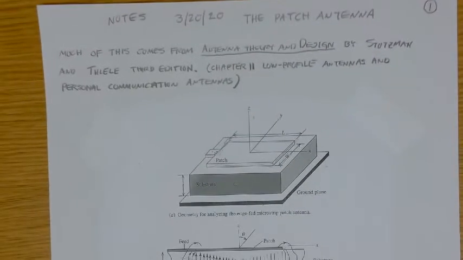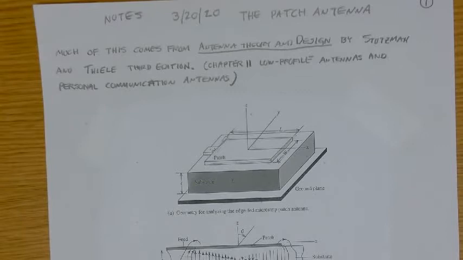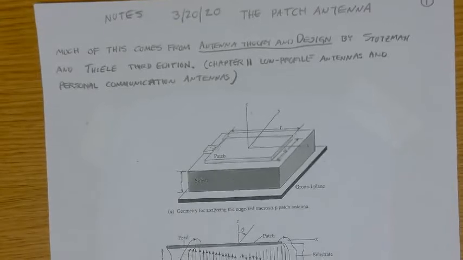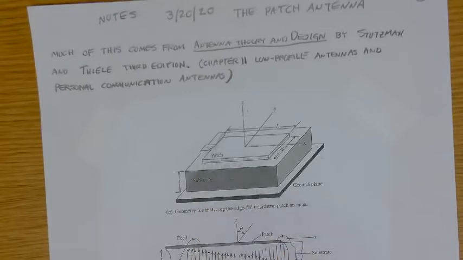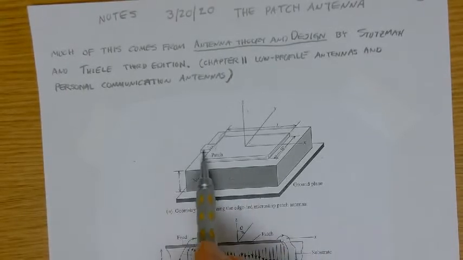Okay, so all these things are easy to see, both here in the video and on the online notes that are up on the engineering FTP now, right? So we're going to feed the patch. There's different ways to feed the patch, but this is a microstrip feed, right?